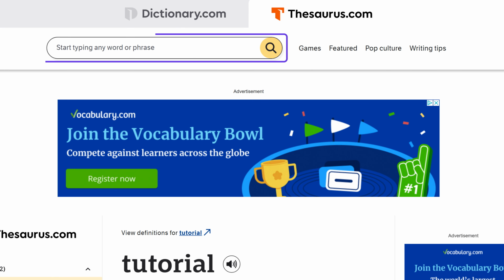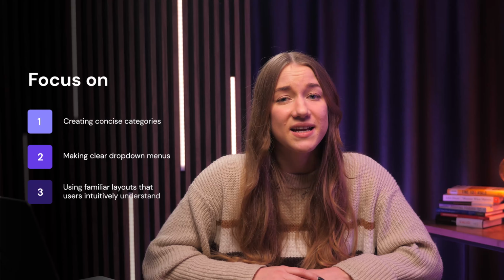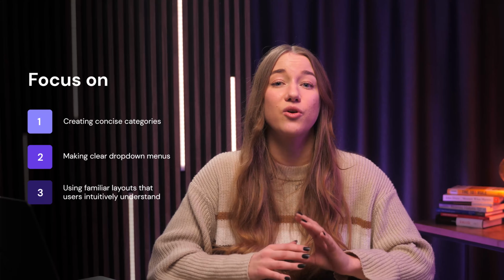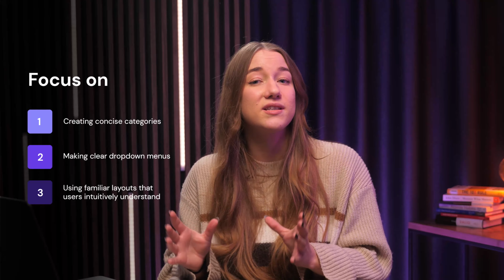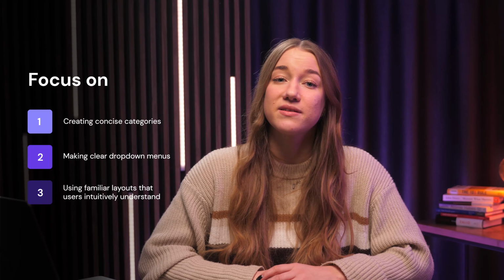The search bar is placed at the very top and isn't very noticeable, while an advertisement sits right below it, creating a somewhat confusing experience. So, when designing websites, it's essential to focus on creating concise categories, making clear drop-down menus, and using very familiar layouts that users intuitively understand.